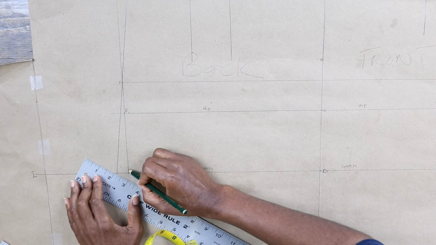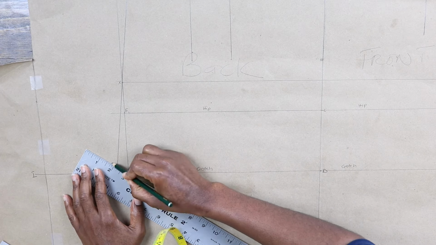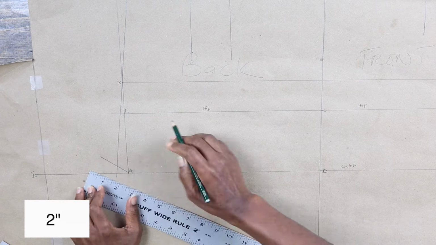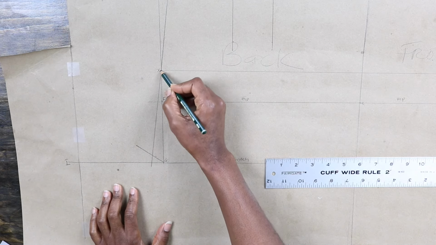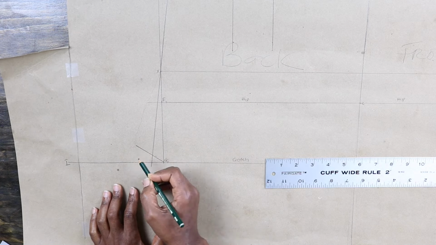Next, I draw a 2-inch diagonal line from point G. Use that as a guide to draw a curved line touching points X and I. Do this till you get the perfect curve.